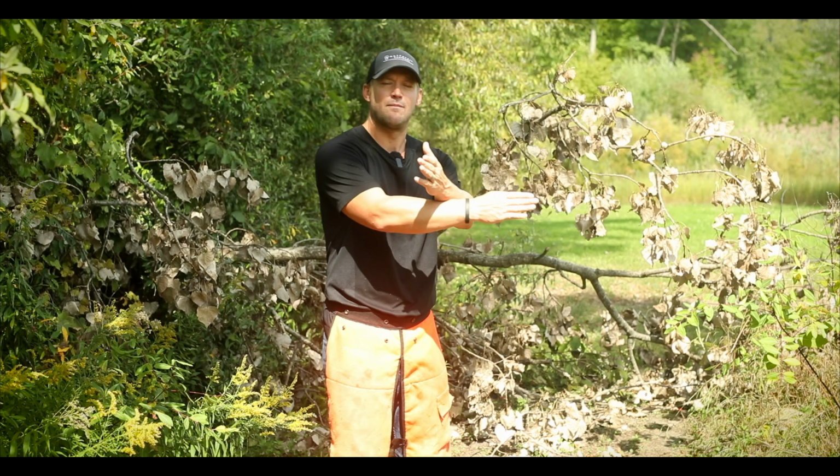You know, we work a lot on our properties to create these opportunities, to create these paths, to try to steer deer where we want them to. So we do not want anything happening that's going to alter that. But again, fortunately for me, this happened before the season started, so I'm going to be able to cut this up, get it out of here, and open up this food plot trail for the local deer herd.